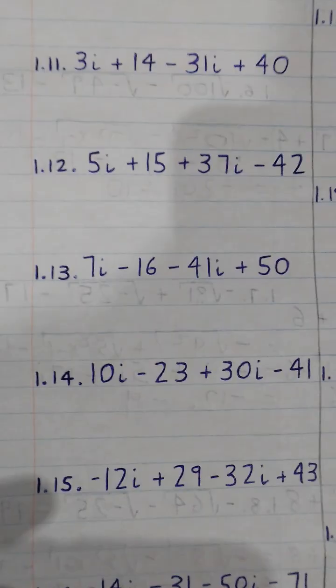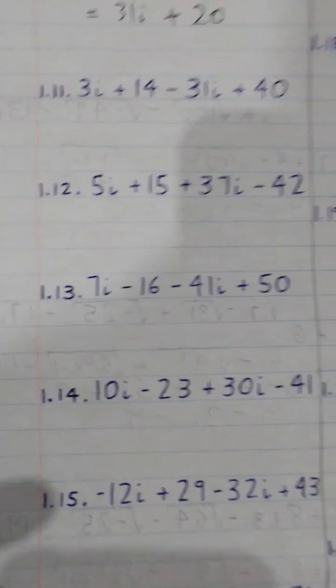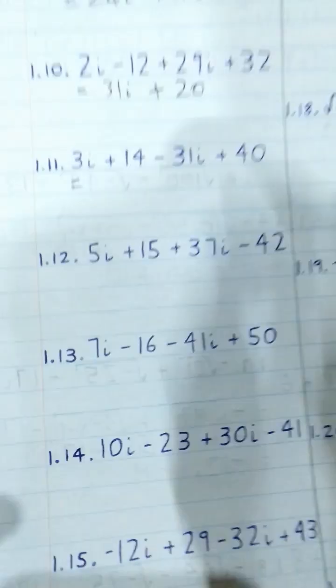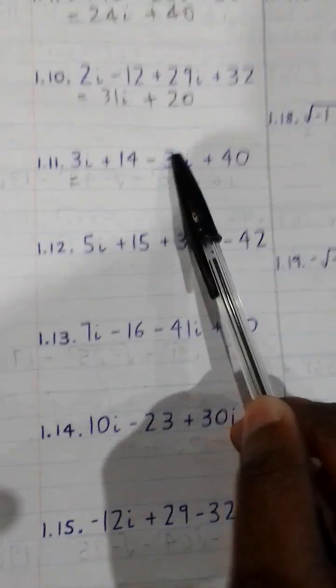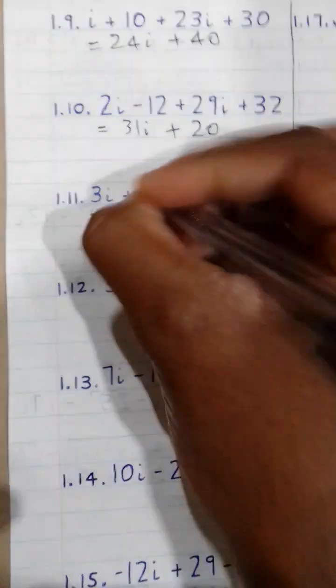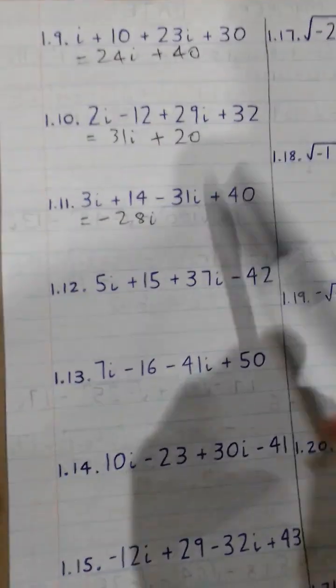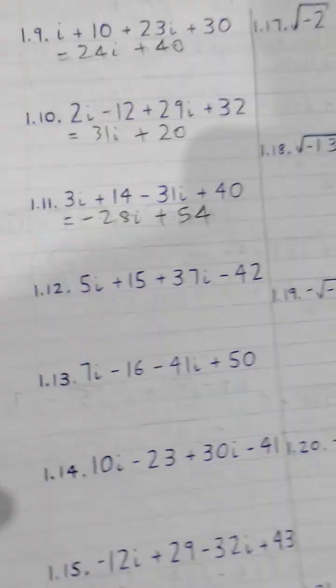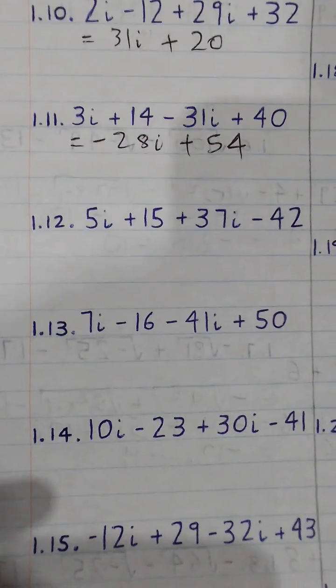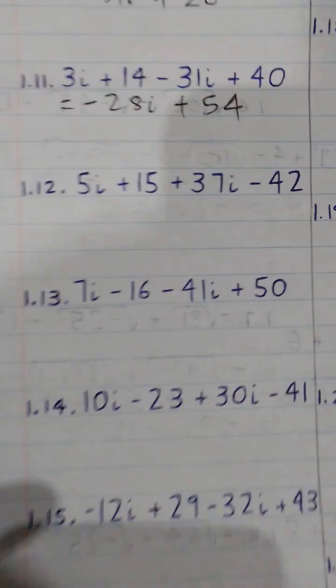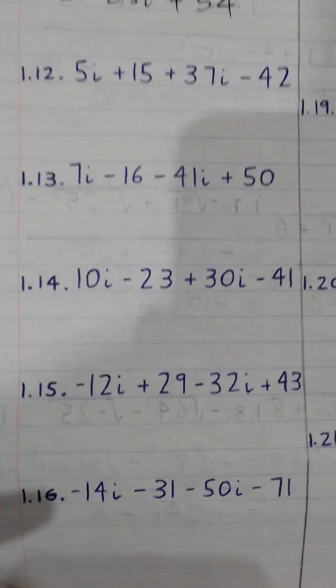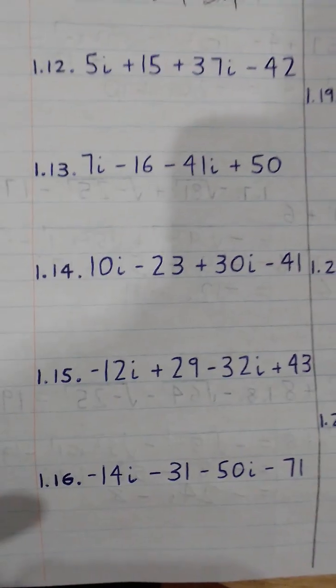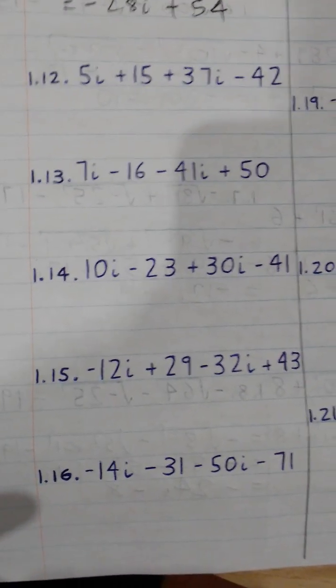1.11: 3i plus 14 minus 31i plus 40. Like terms, 3i minus 31i, 3 minus 31 is negative 28i, 14 plus 40 is plus 54. Hope that is clear, hope that makes sense. 1.12: 5i plus 15 plus 37i minus 42.